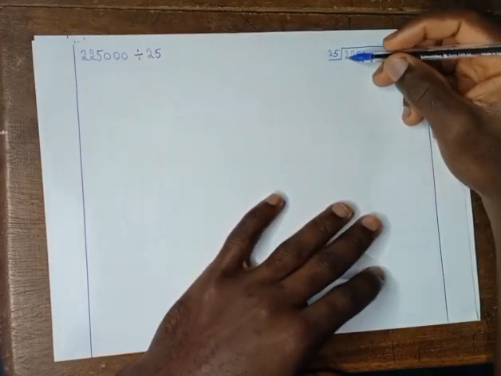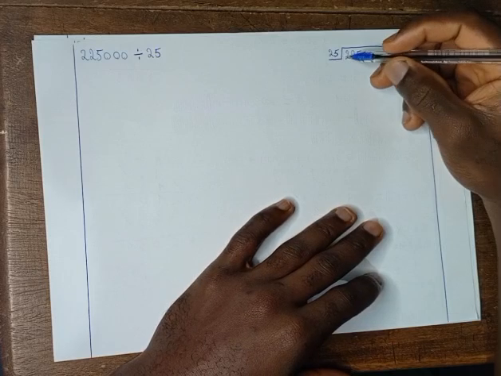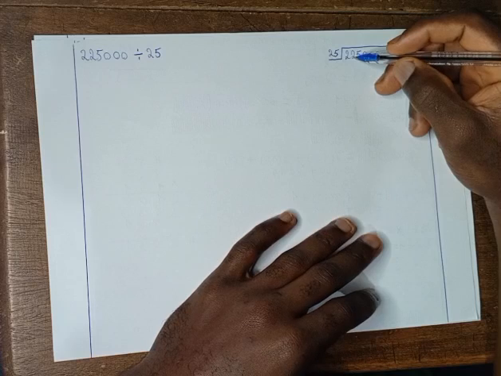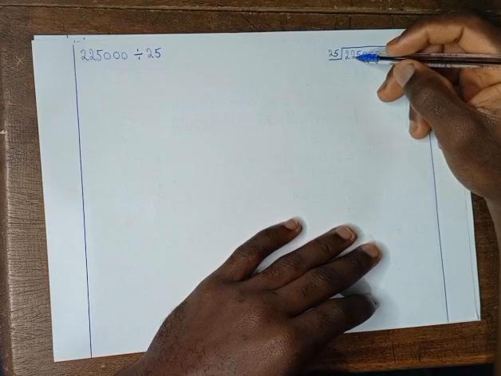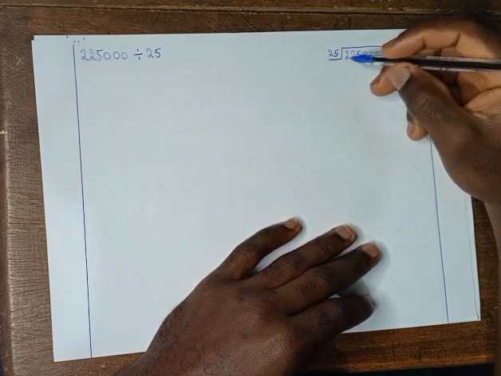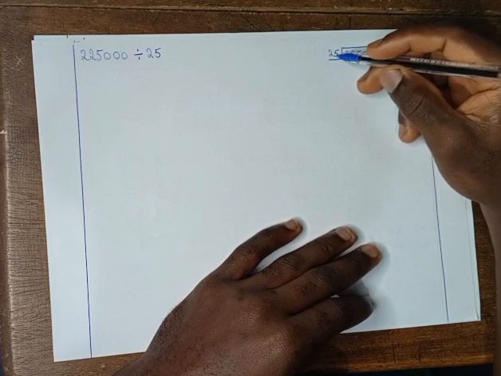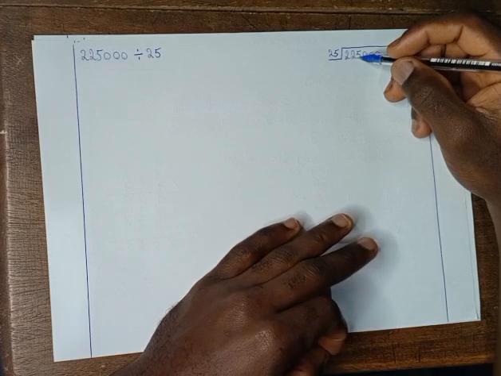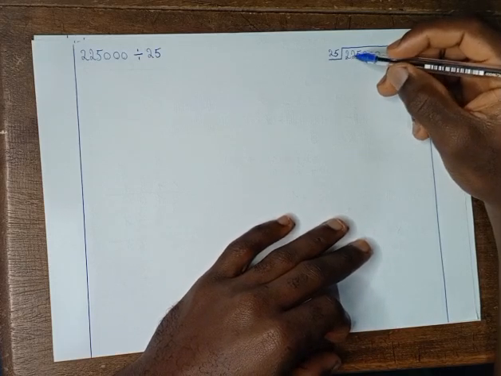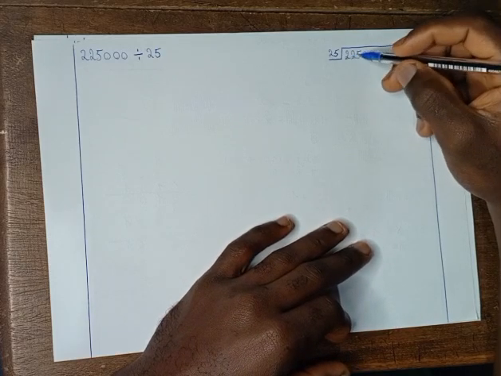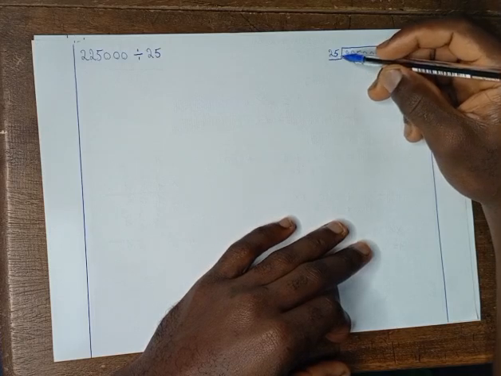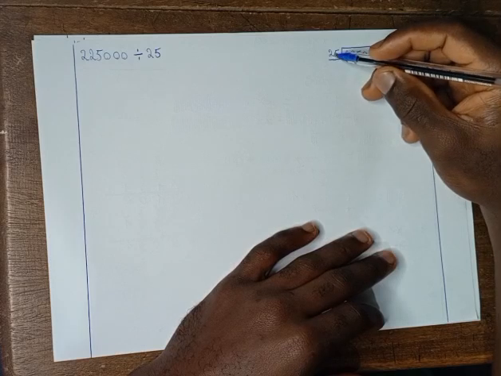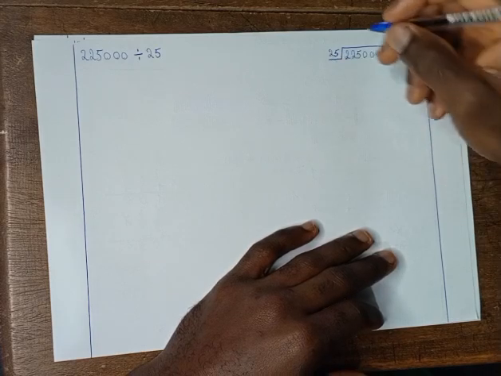If we start from the highest place value, we have the digit 2. 2 is less than 25. So we are going to attach the second digit at the second highest place value. This will give us the number 22. 22 is still less than 25. We are going to attach a digit at the third highest place value. So this will give us 225. 225 is greater than 25. We are going to divide 225 by 25. This will simply give us 9.